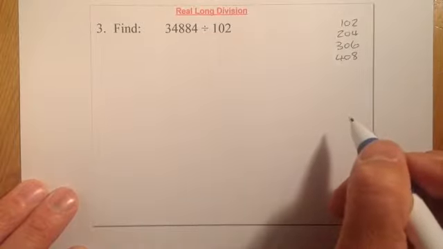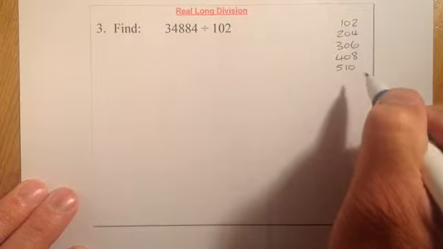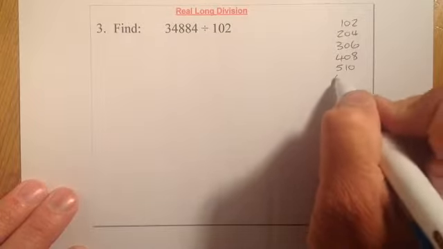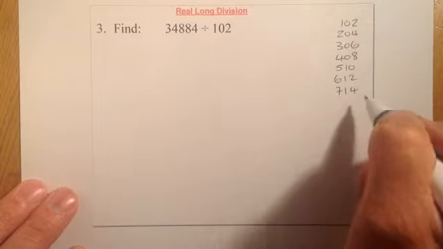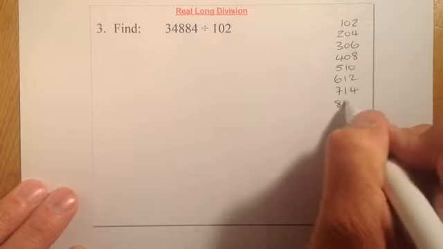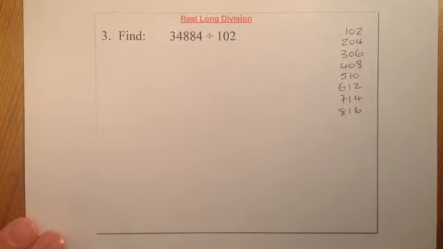But this is the same method that you would just follow. I'm just going to add 102 onto that, that'll give me 510. Add it again, that gives me 612. Add again, 714. Another one, 816. Okay, so that's me got part of the times table of 102. I know there are easier ways to divide by 102, but I'm just trying to show you the method for long division just now.